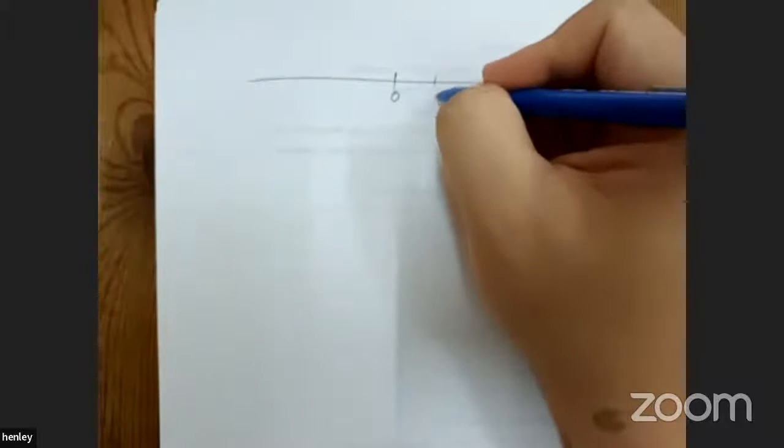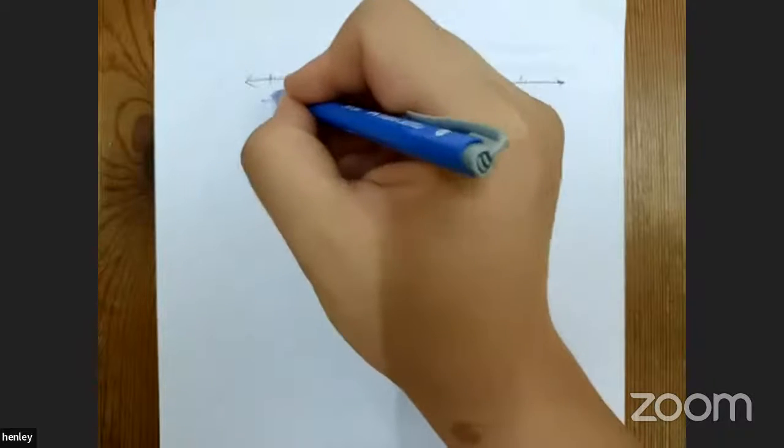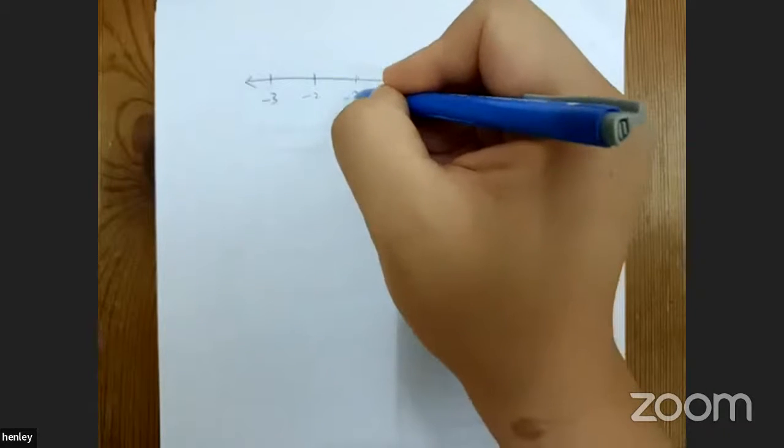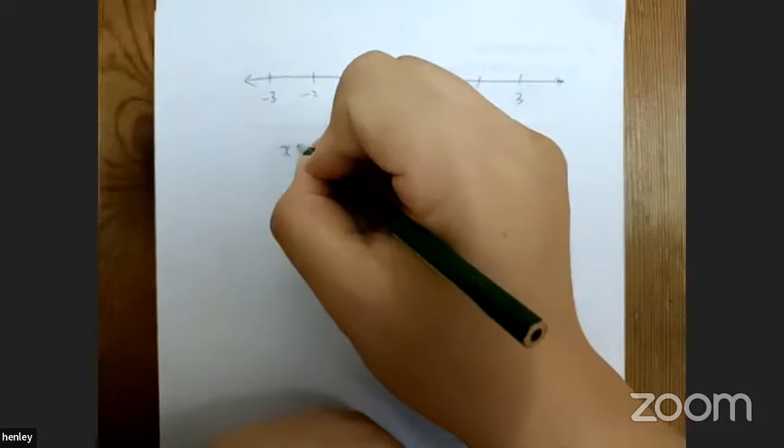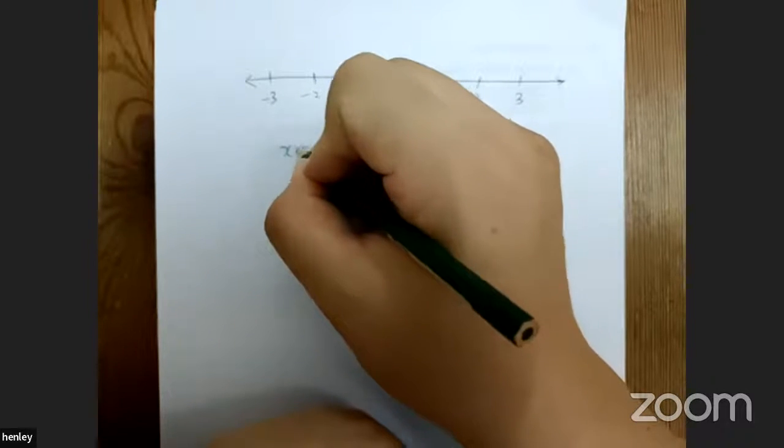If you have a number line, this is 0, this is 1, 2, 3, and so on, and -1, -2, -3. Sorry, -1. See, if I say x must be equal to -2, then my x is here.